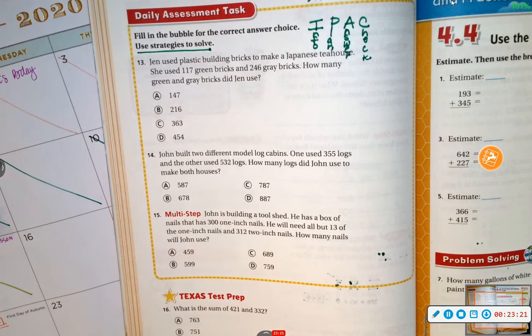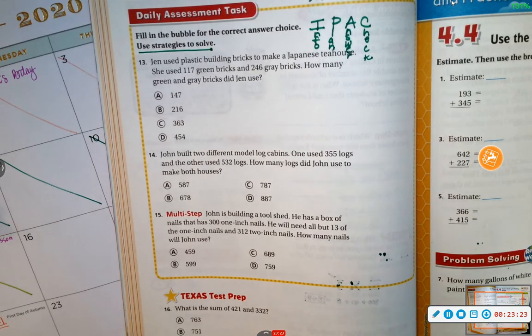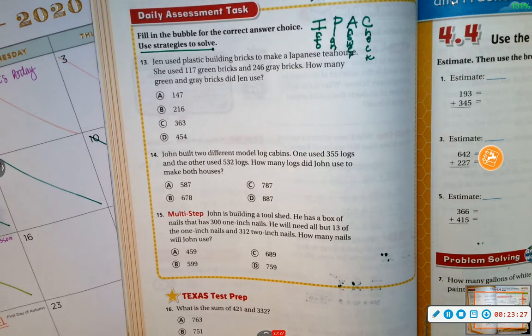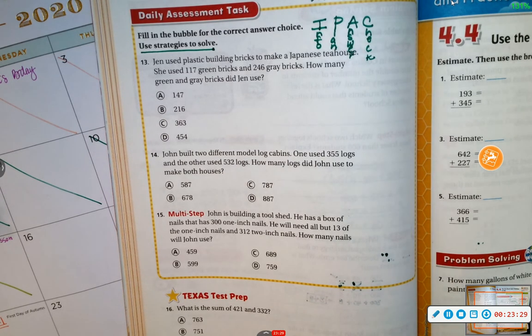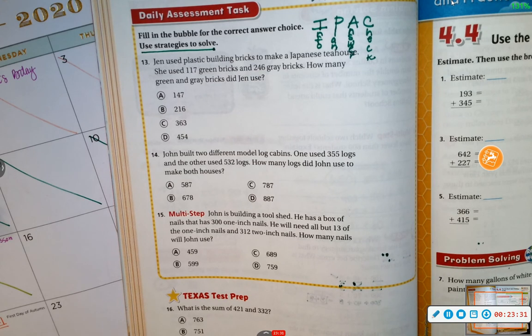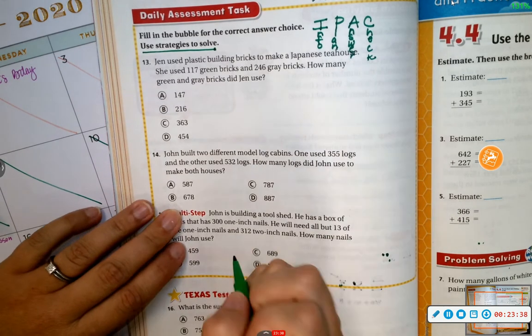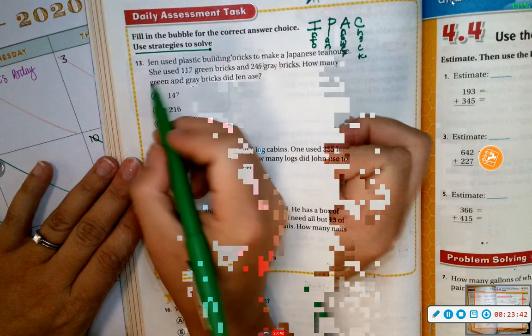Okay, so number 13, it says Jen used plastic building bricks to make a Japanese tea house. She used 117 green bricks and 246 gray bricks. How many green and gray bricks did Jen use? So my important information is obviously the question is asking me how many green and gray, so that's important.